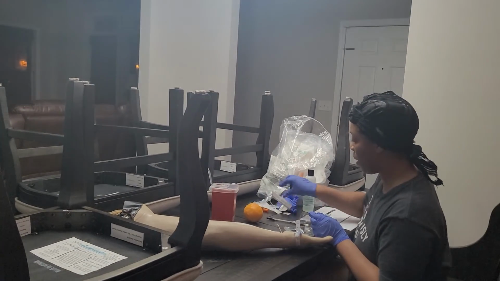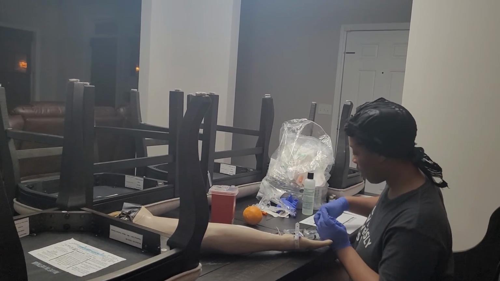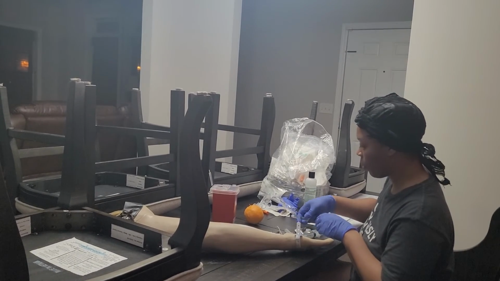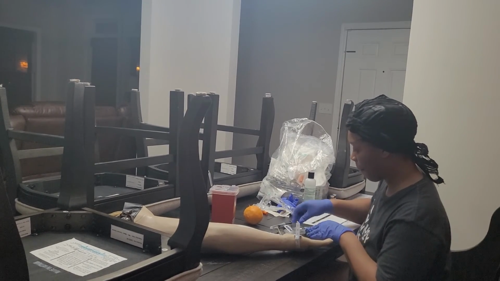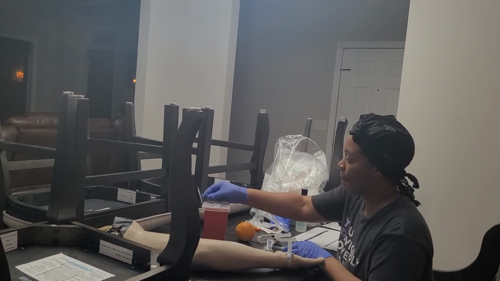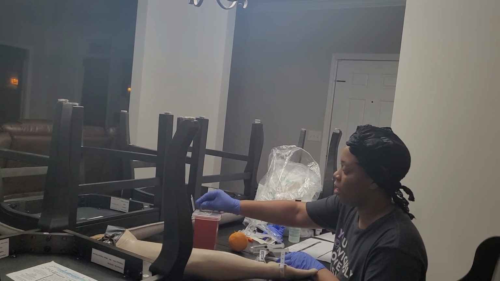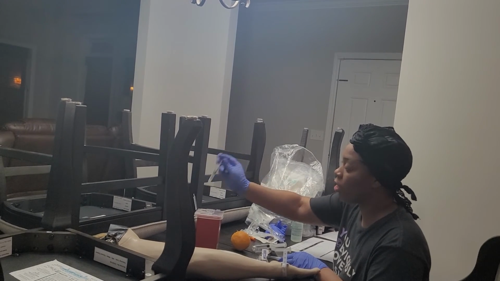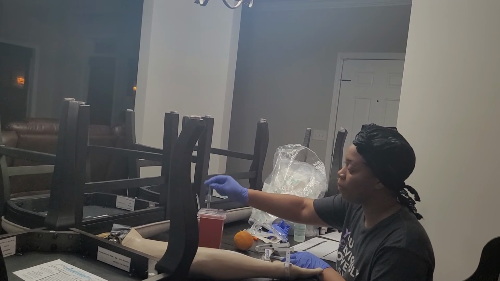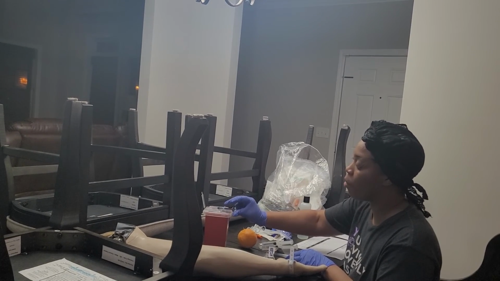And I'm going to clean up my mess. I'm making sure that Mrs. Larson is in a comfortable position. And I'm going to start discarding the needle and the syringe in the sharps container, but for the purpose of the video, I need to pour out some stuff.